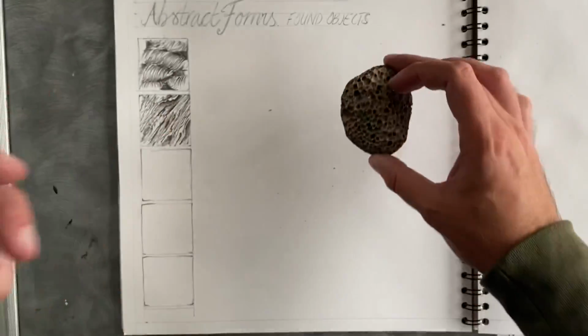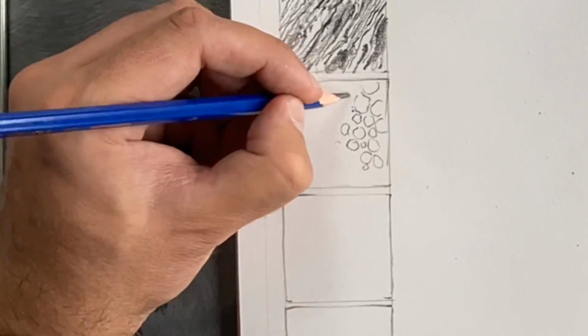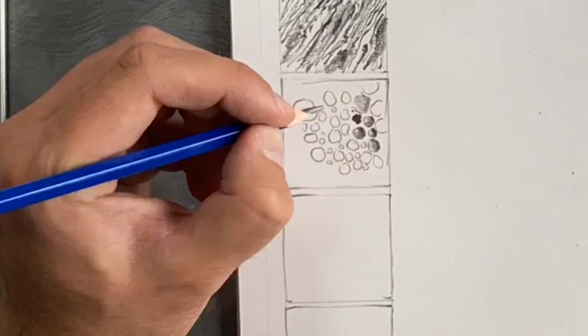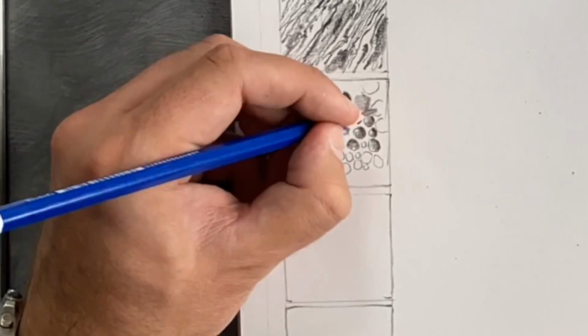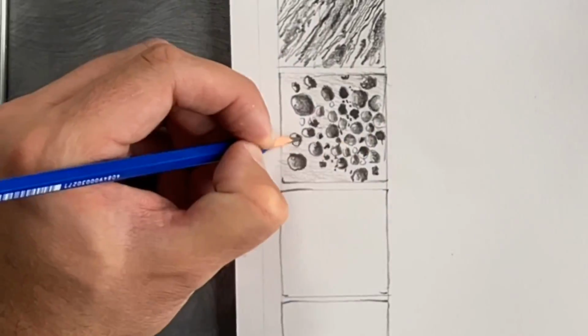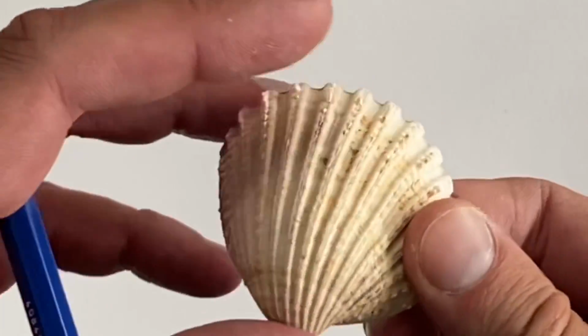Now this is quite a cool one, looking at really porous stone. It almost looks like it's got craters on it. So first thing, I'll put my circles on there, and then I've had to really add some dark tones to create some contrast, and also those craters. So that's really quite nice. One of my favourites on there. Again, filling out the square so it looks nice and finished.